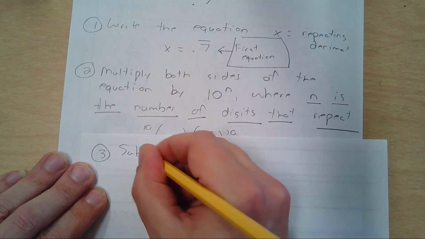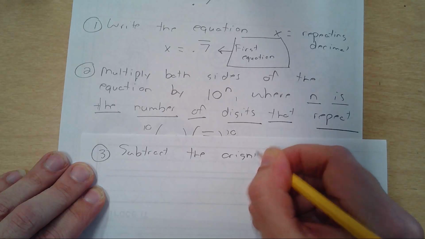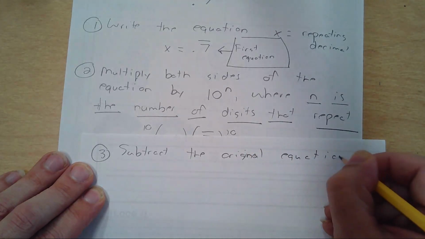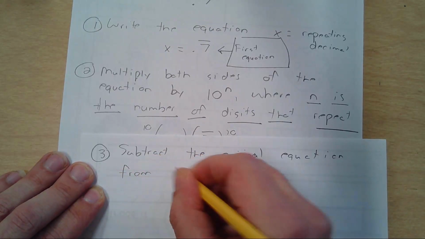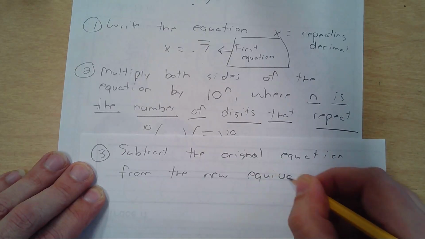Subtract the original equation from the new equivalent equation that we made.